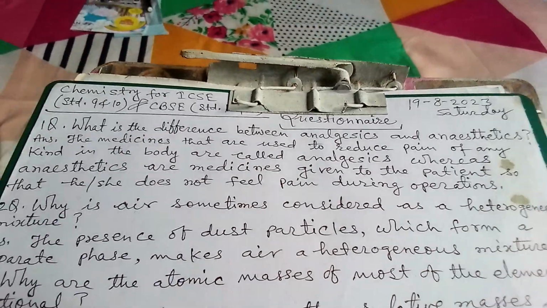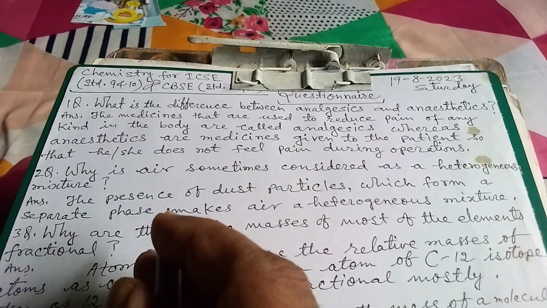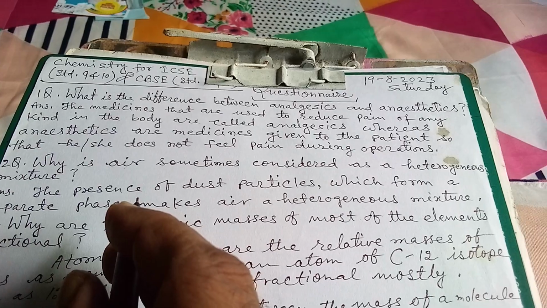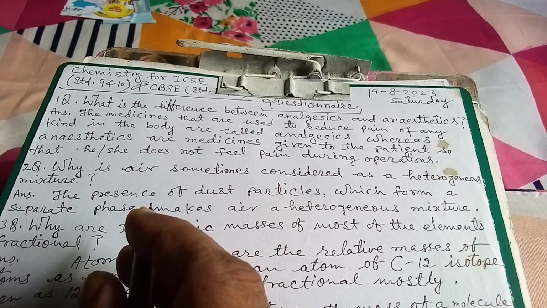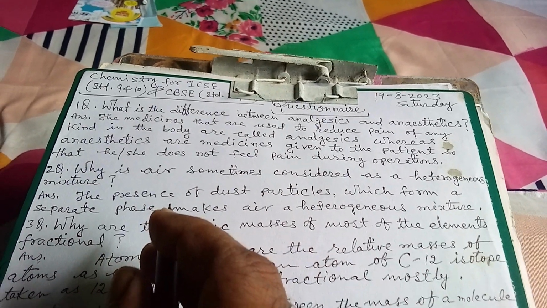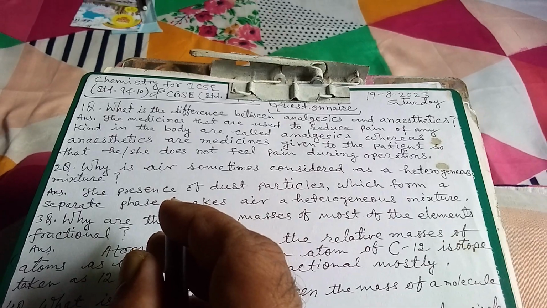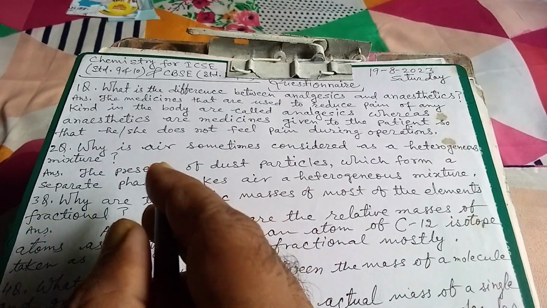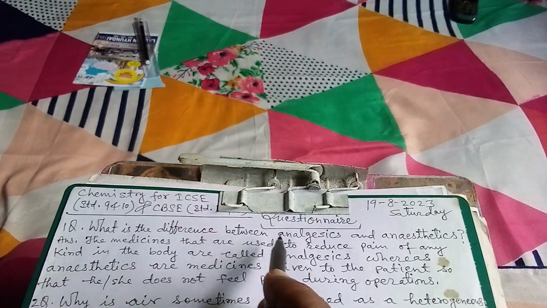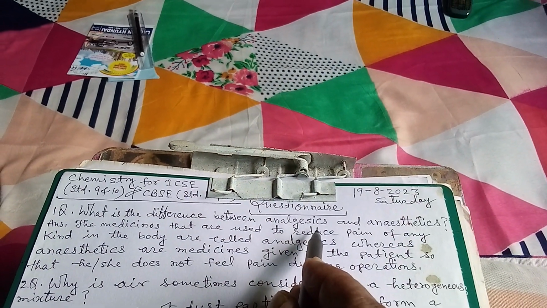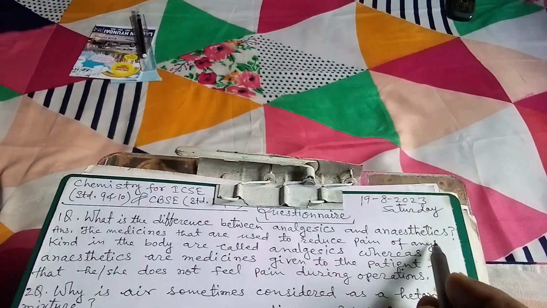Dear students, today I am going to discuss some questions from chemistry for ICSE and CBSE both, which are useful to the students preparing for the board examination next year. The first question is, what is the difference between analgesics and anesthetics?